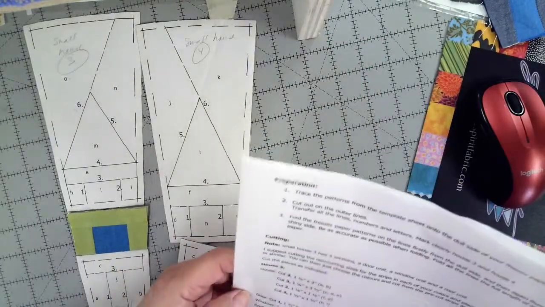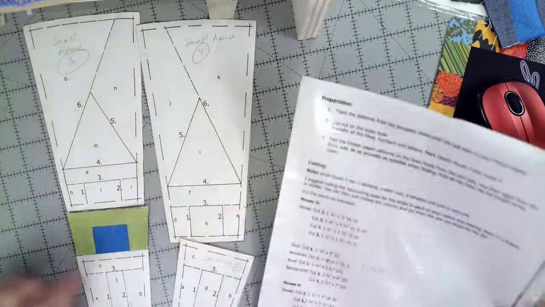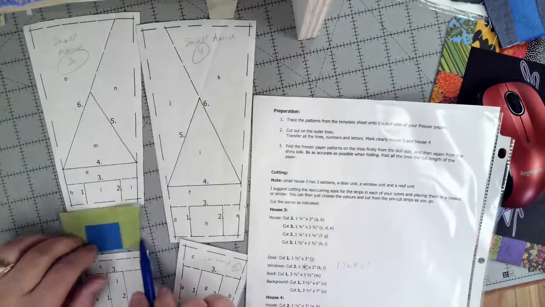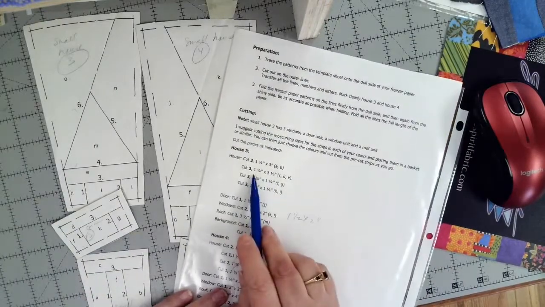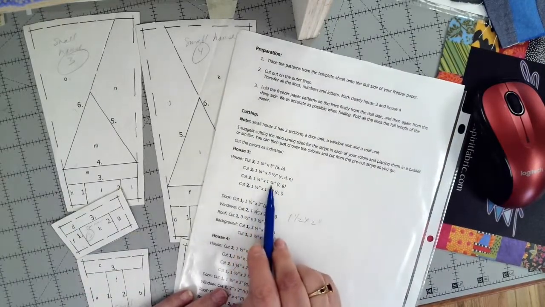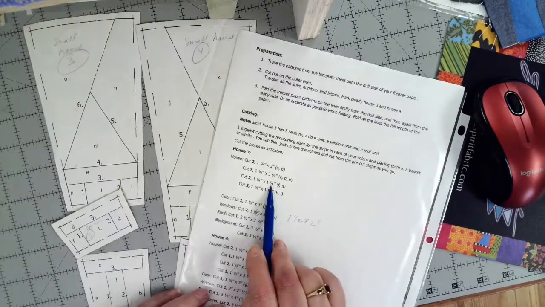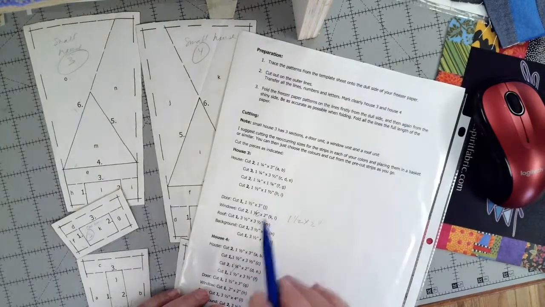There's several other pieces here that are pretty small as well. These little guys here, and that's the pattern as well. It tells you to cut those 1 1/4 by 1 1/4. Yes, that will work, but 1 1/2 by 1 1/2 made it easier. And I show that in the video, the comparison of the two sizes and how you do that.